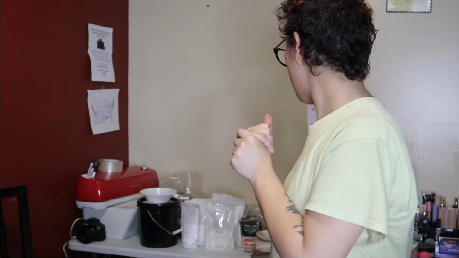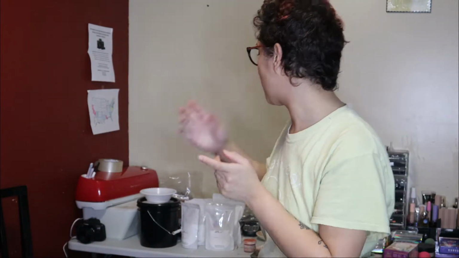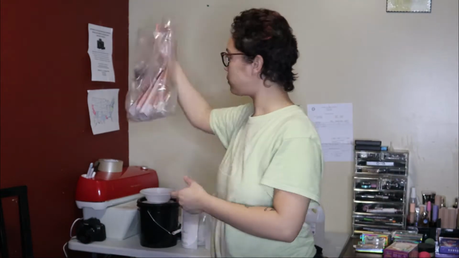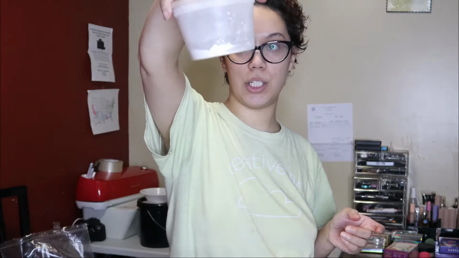And then I have a few oxides, like I have a black, I have a brown, this is a mica. This one is like a satin pearl. I have like a red. I have some other colors here, like some micas and oxides, and everything. I got everything from TKB. So I already have my base mixed here. I feel like this is gonna be enough for one more shade.